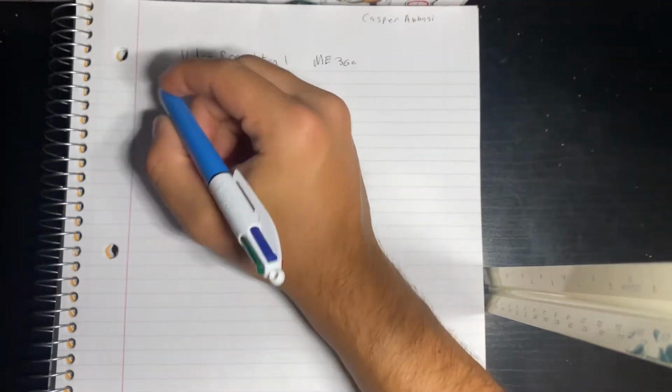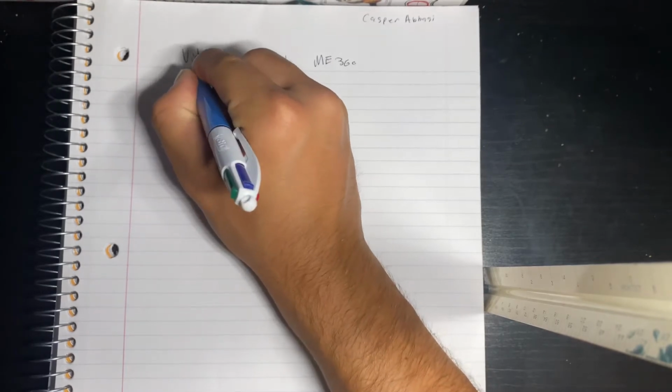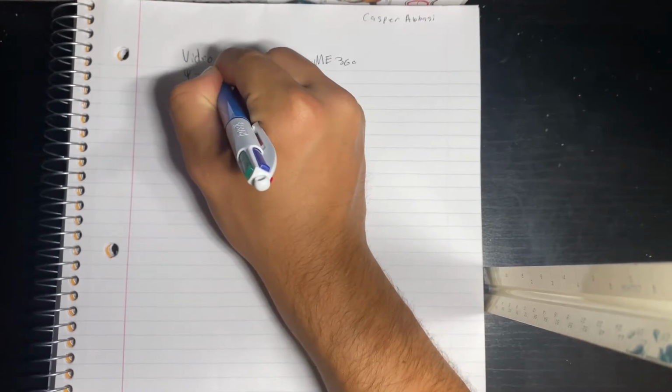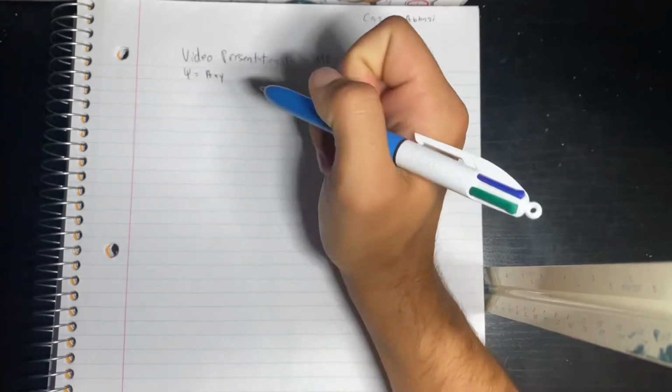Hello, today we'll be solving the problem for video presentation 1. The problem states that a potential flow against a flat plane can be described by the stream function psi equals AXY, where A is a constant.